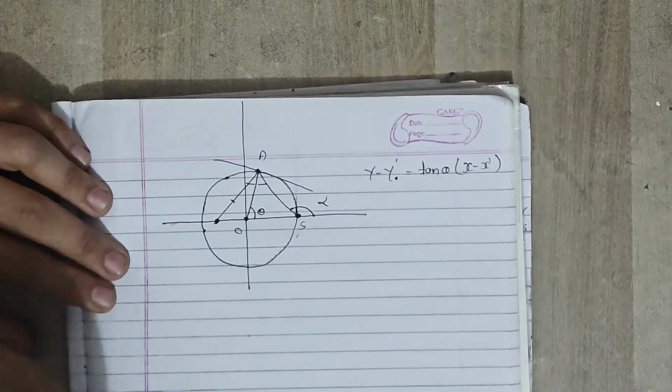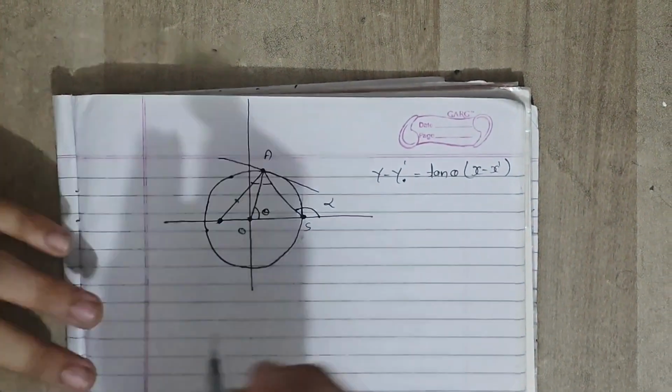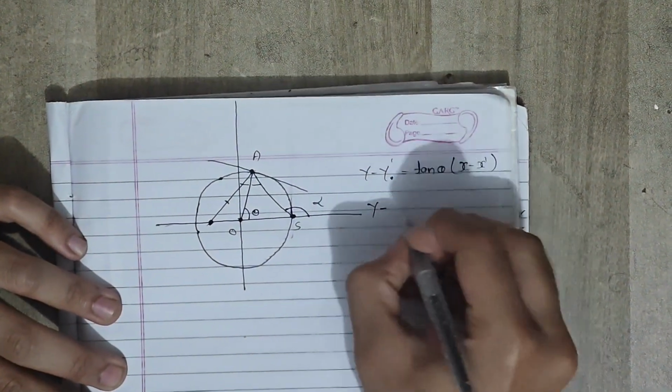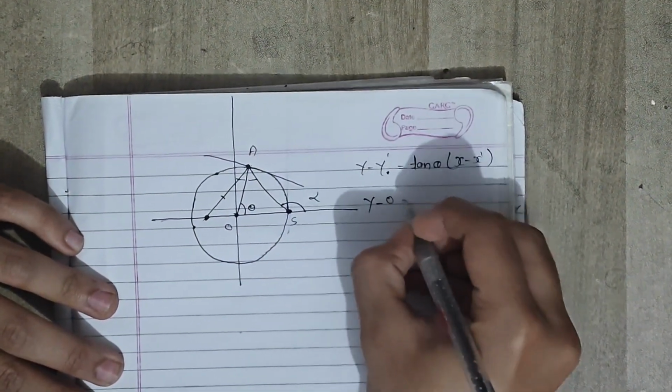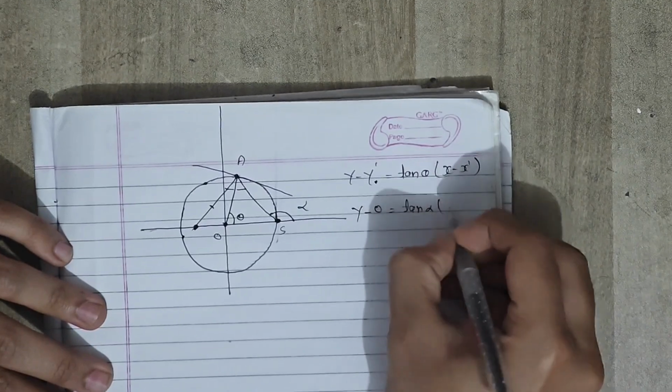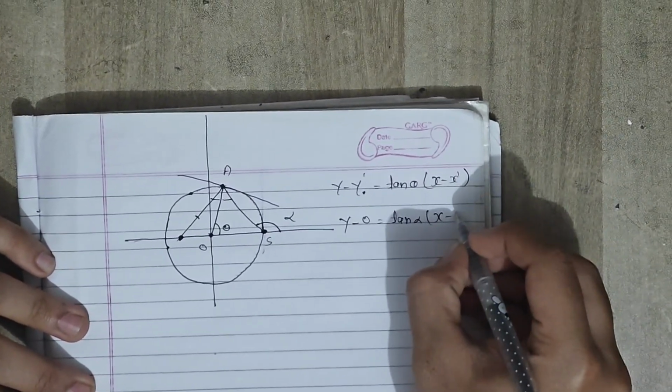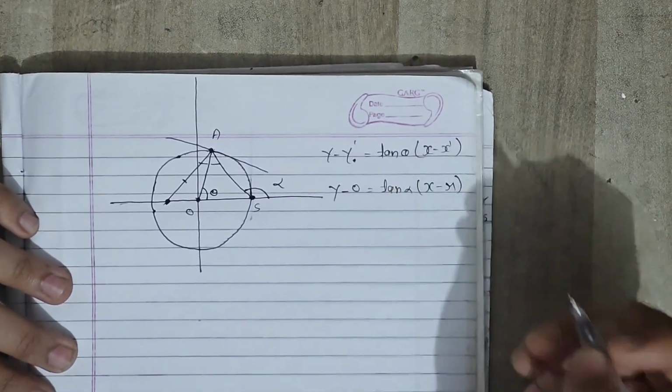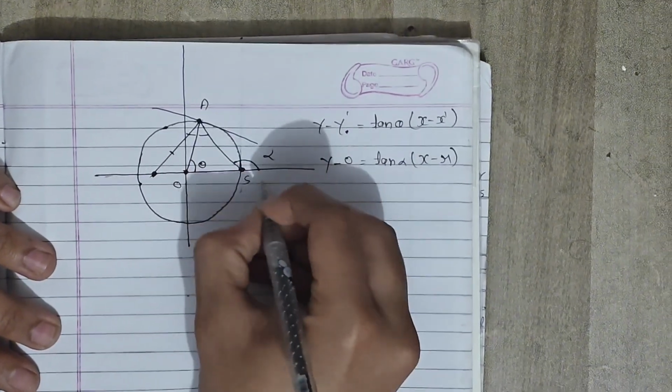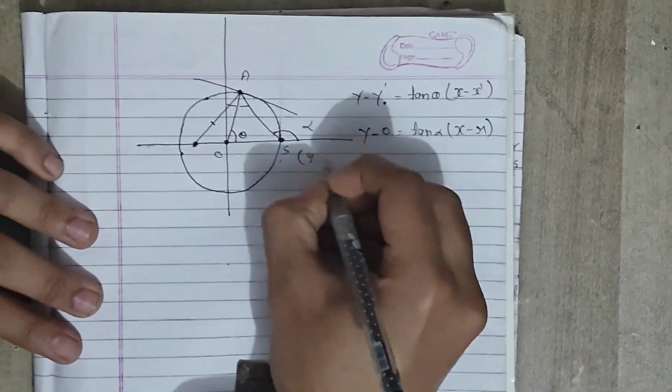So according to this equation, the equation of AO will be y minus 0 equals tan theta times x minus r. Why? Because we know that the coordinates of point S are r comma 0.